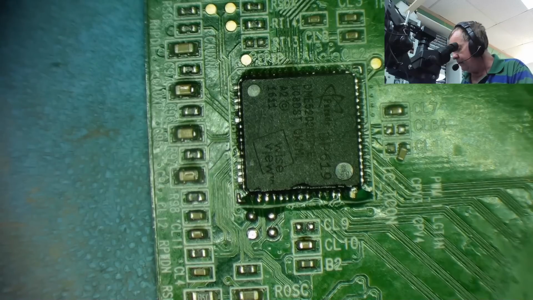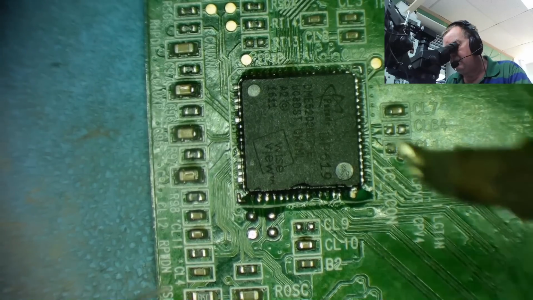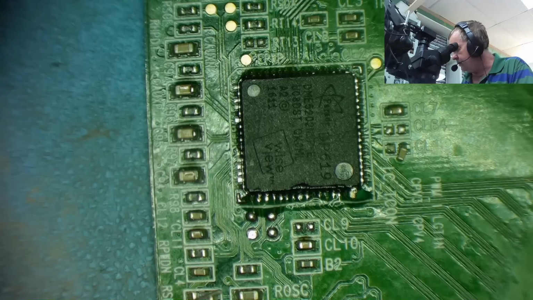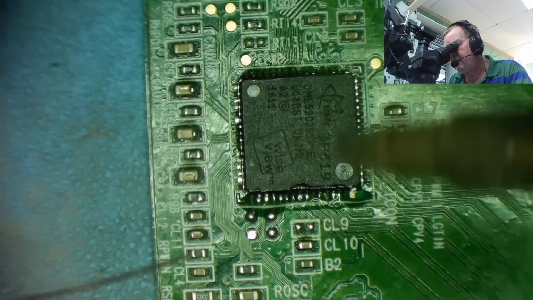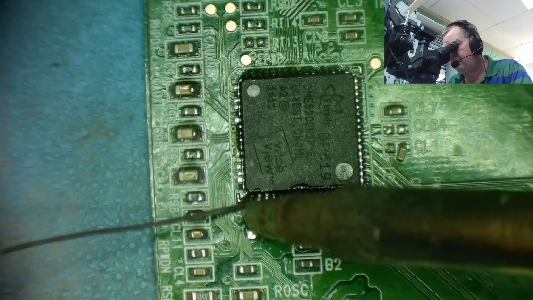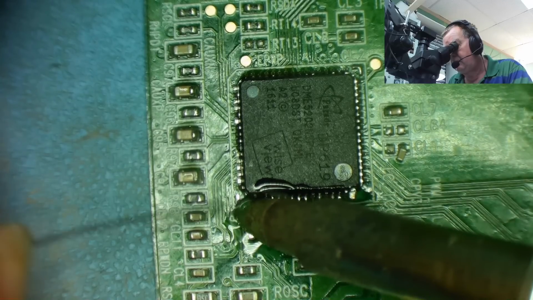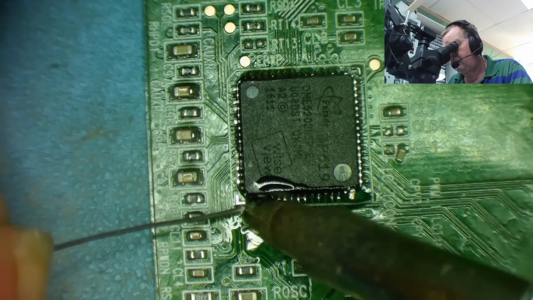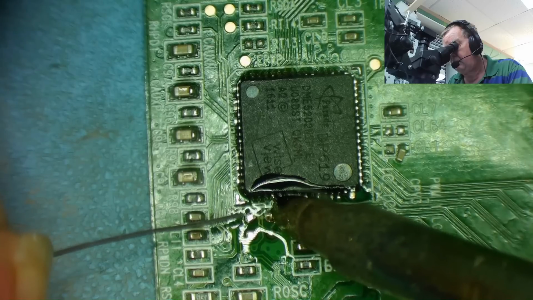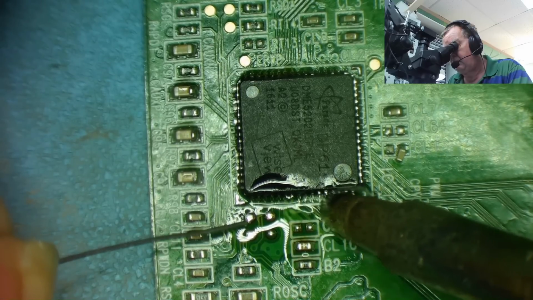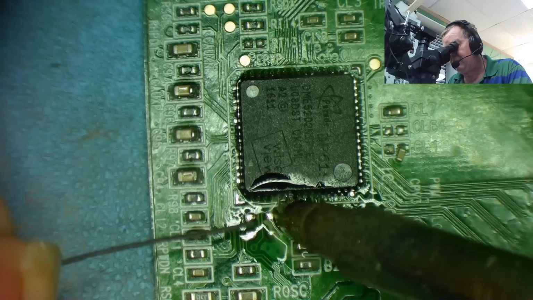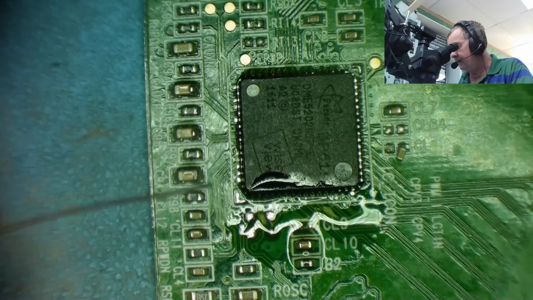Maybe this will help turning it round to the angle where I can most easily work on it. Okay. Got a solder bridge in here now, but that's not a problem. I think I've just got rid of that.